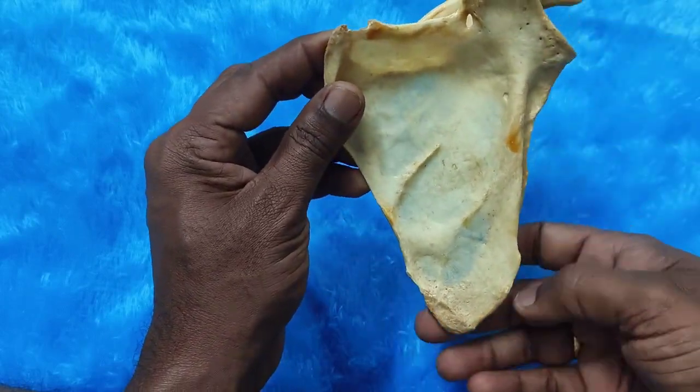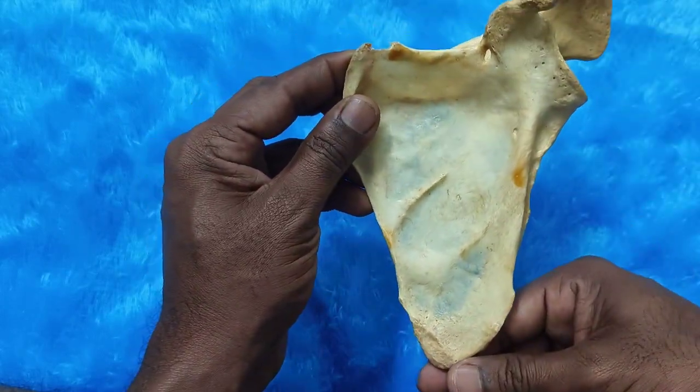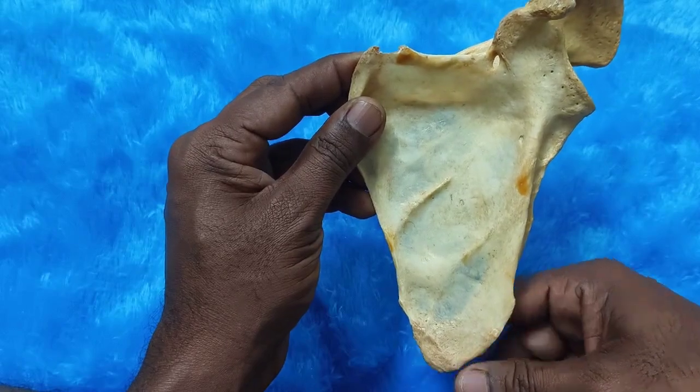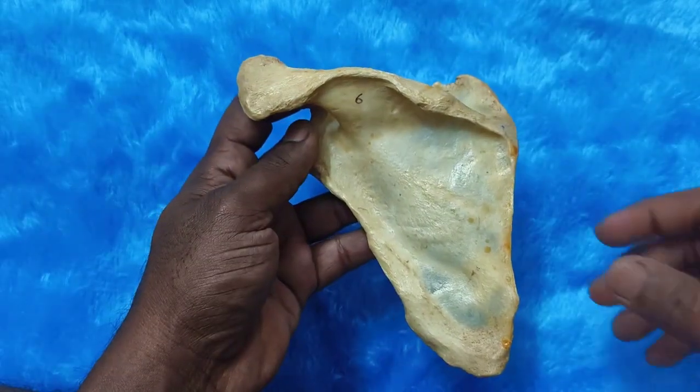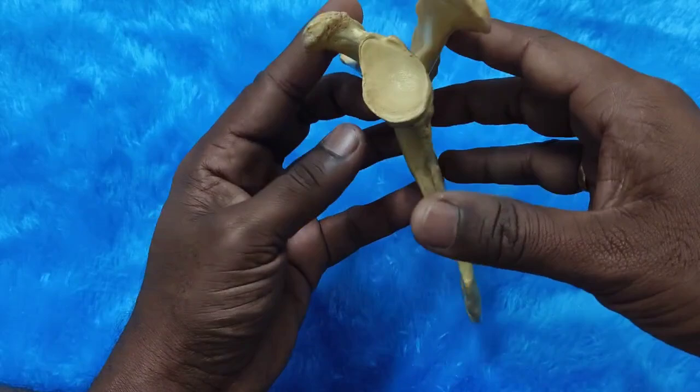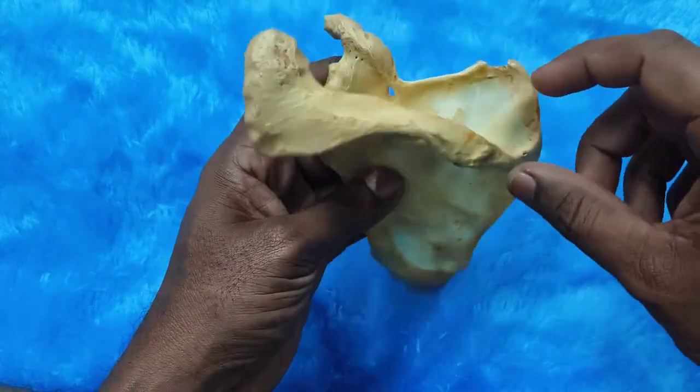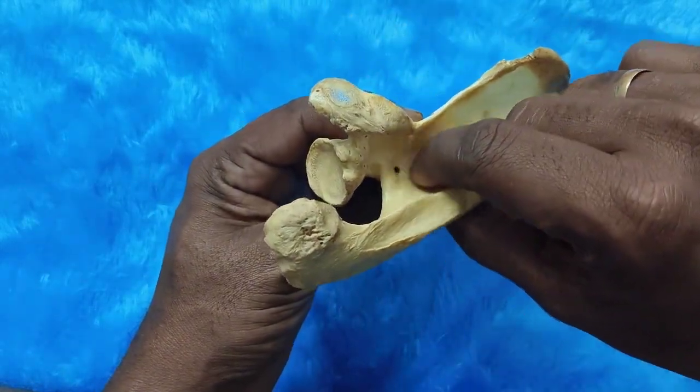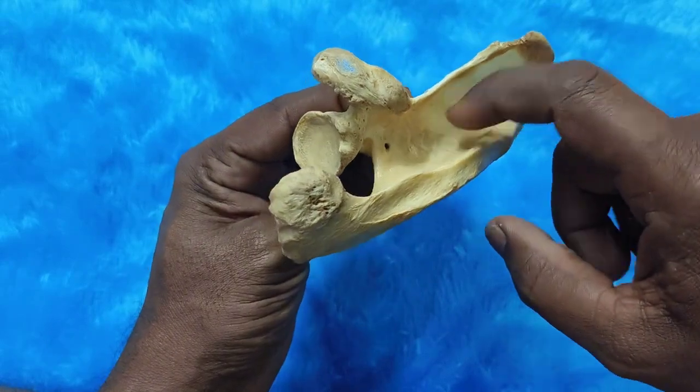And which is down, that is called the inferior angle. There are three angles in the scapula. Now moving to the processes. As I said, the scapula has three processes. One is the shelf-like projection, that is called the spinous process. This spinous process has two borders.